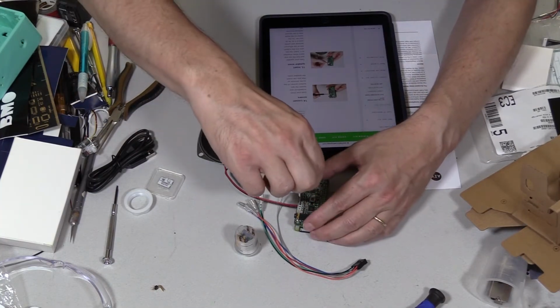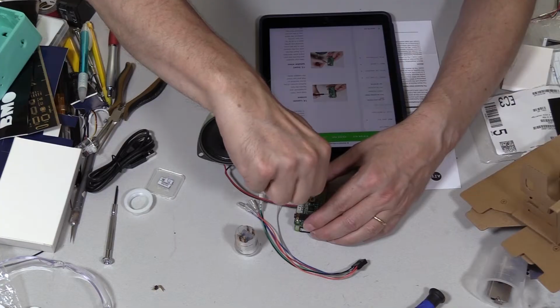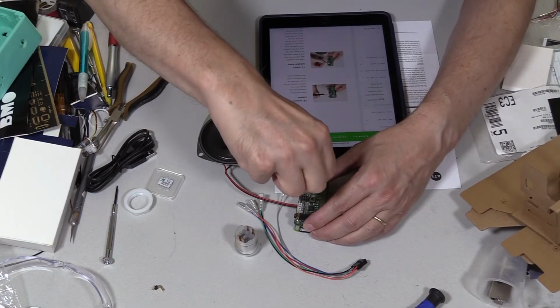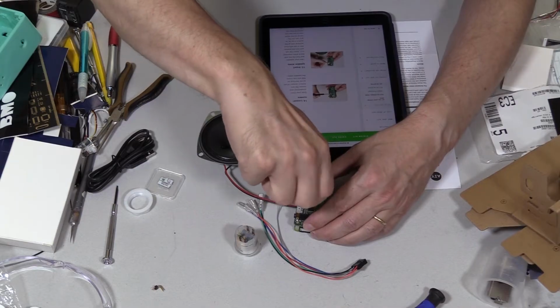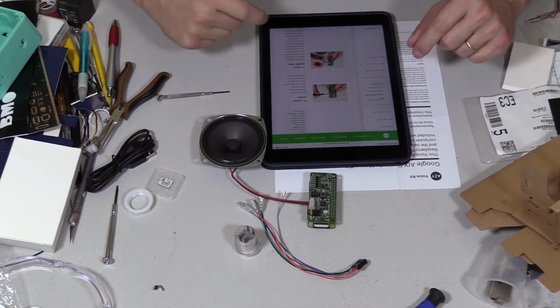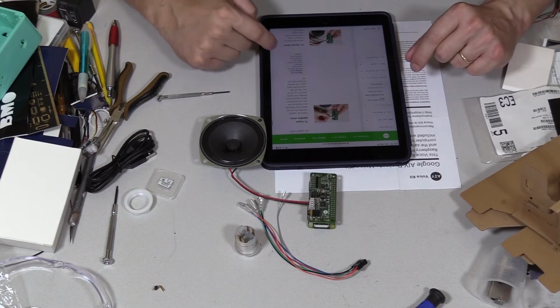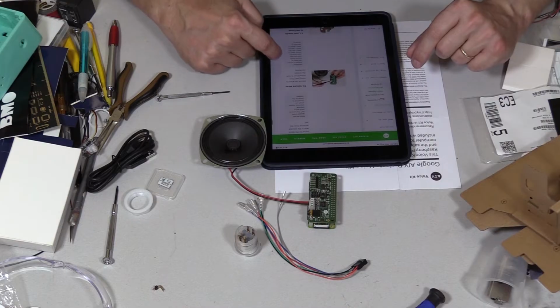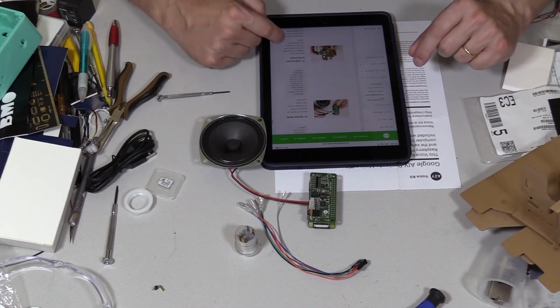Gotta say, those are some heavy-duty wires. And then crank it down. Anytime you do a header, give it a tug. Make sure it's in. Secure the wires. I did that.